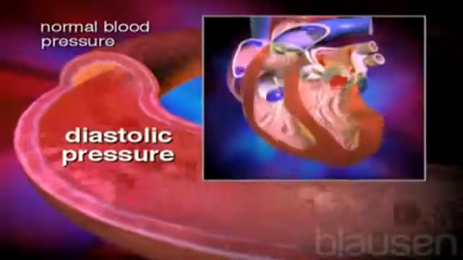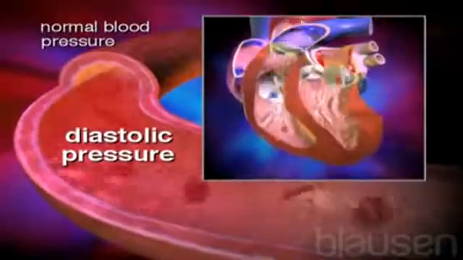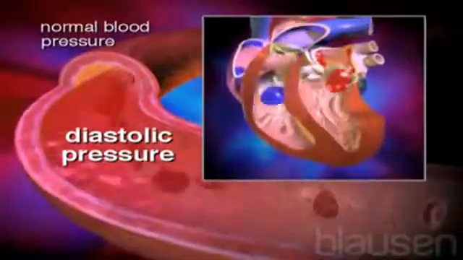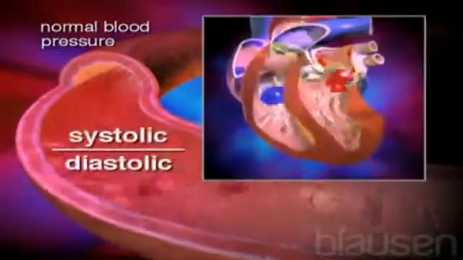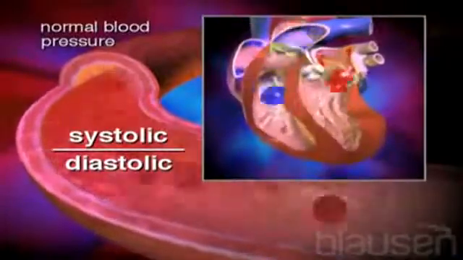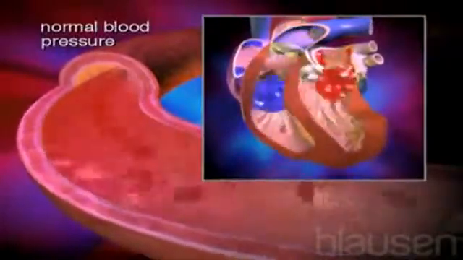The second component is diastolic pressure. This measurement is obtained when the blood pressure is at its lowest point, when the heart is at rest between beats. The combined measurement is read as the systolic pressure over the diastolic pressure.